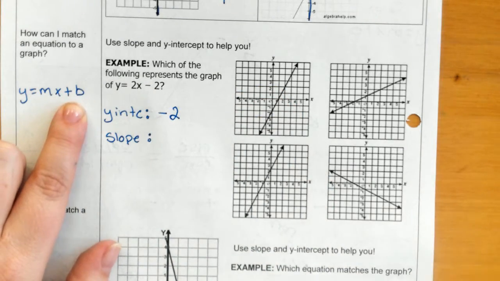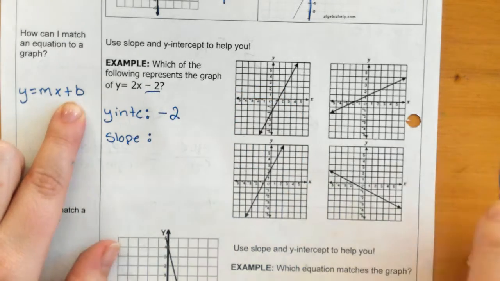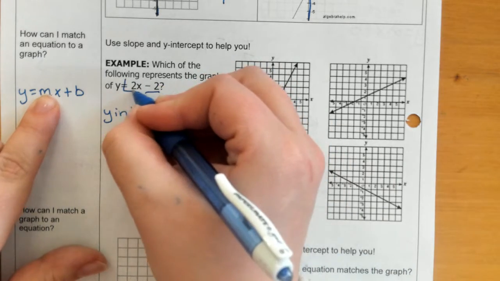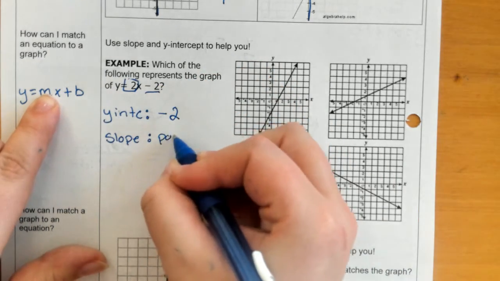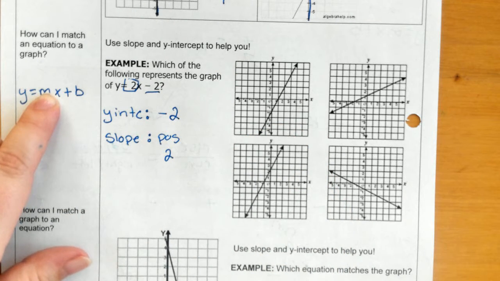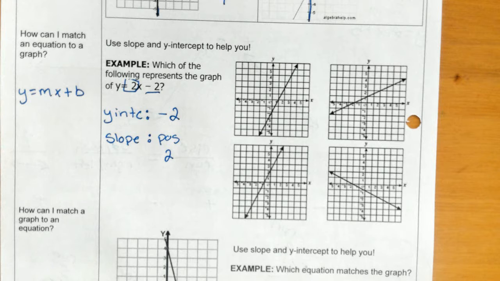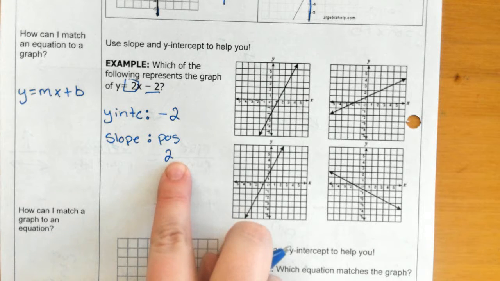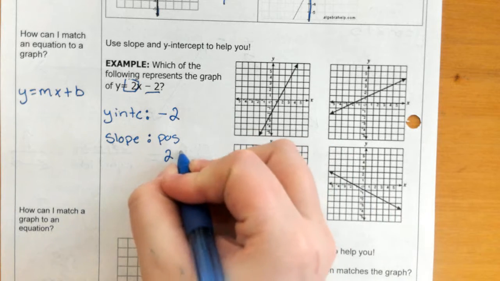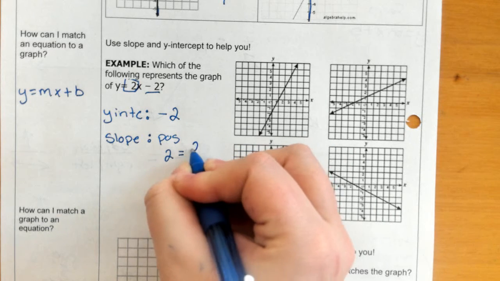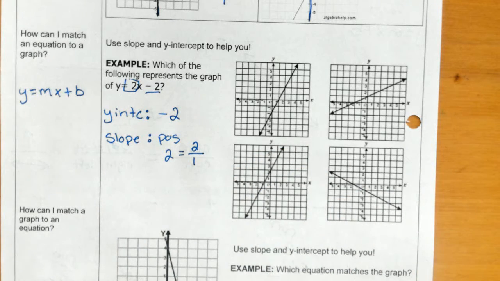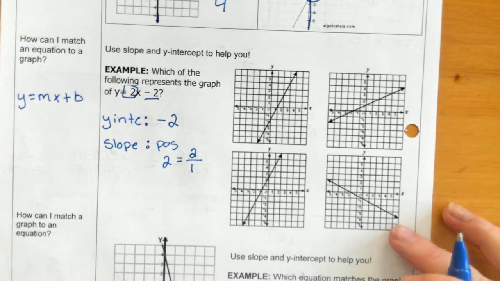It's -2. It's this part right here at the end. Now if we look at the slope, our slope is positive, and it's a +2. If you don't feel comfortable with seeing 2 and thinking about slope and how I told you that slope was a fraction, whenever we deal with whole number slopes, it just means that the slope is 2/1. That's how you can write a whole number as a fraction.